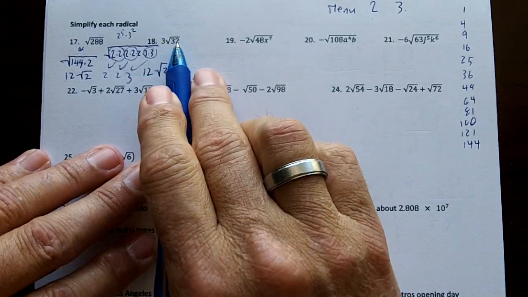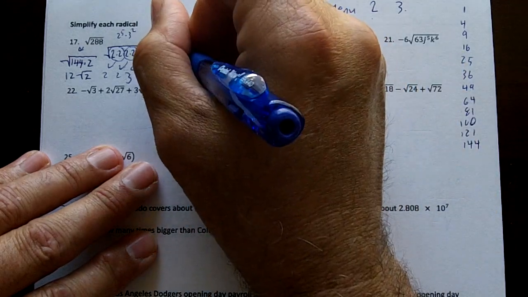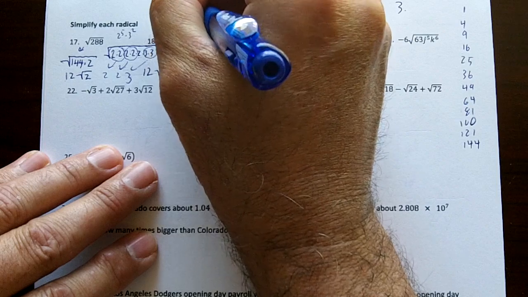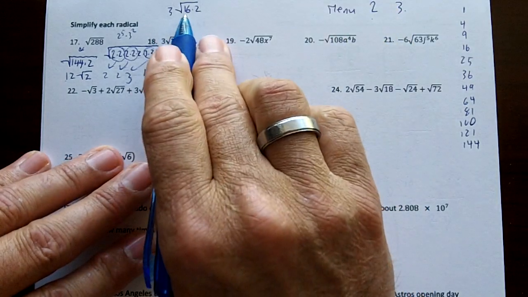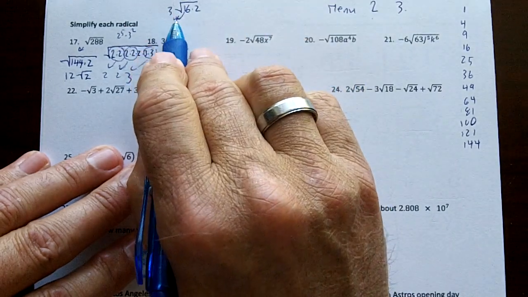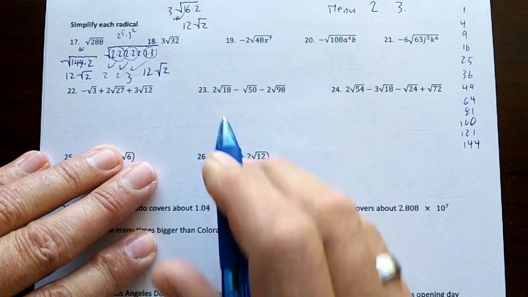Okay, let's go to the next one, 3 square root of 32. The more power way is to use the 16. So I'm going to do this up here. It's going to be 3 and then square root of 16 times 2. The square root of 16 is 4, so I'm going to pull the 4 out, but I've got to multiply the 4 times this 3, don't I? So this turns into 12 square root of 2.